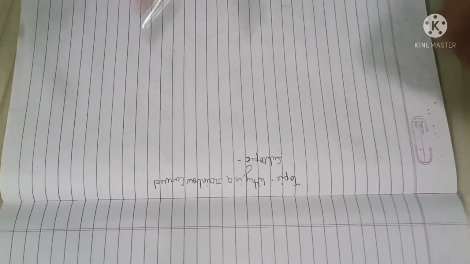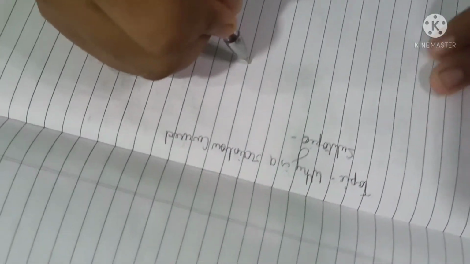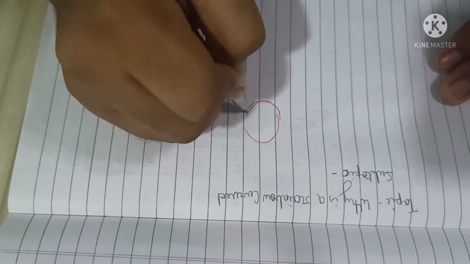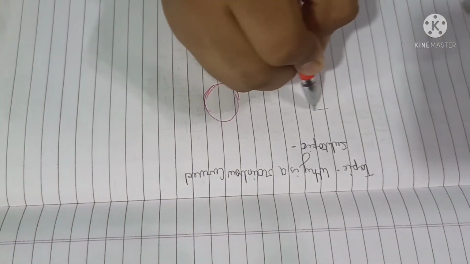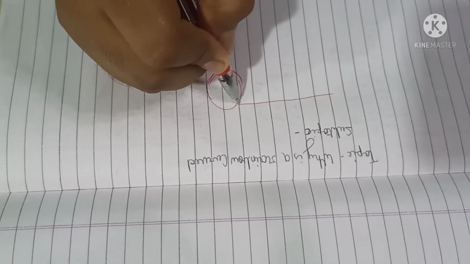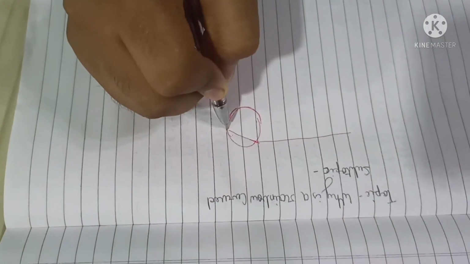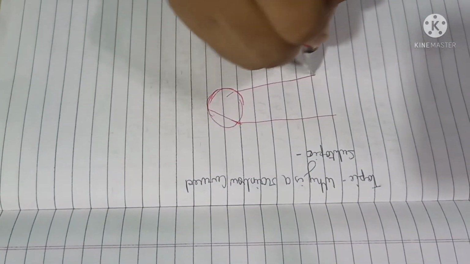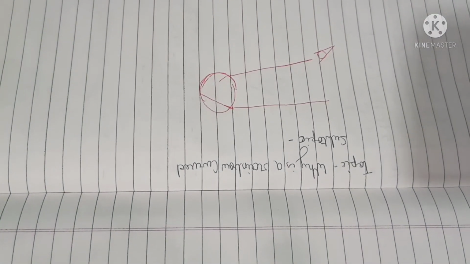Okay, now suppose we have a water droplet right here. Yesterday I already explained how we can see a rainbow, so I am not going deep into that. The sun comes here, the light is coming here, the light is refracting, it's reflecting, and the light is coming back to our eyes. This is the light which we see as a rainbow.